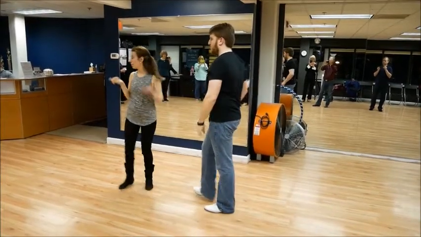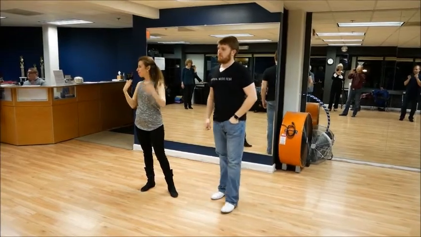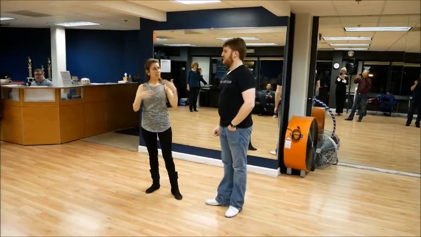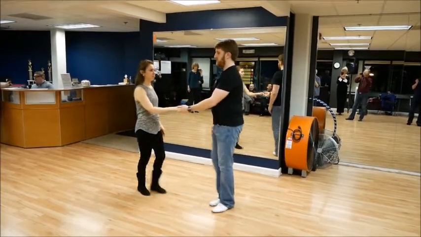So beginners, we learned the left side pass with the inside turn. The inside turn is a variation on a basic pattern, the left side pass. The tuck, likewise, is a variation. By adding variations into basic patterns, we can elevate our level of dancing.